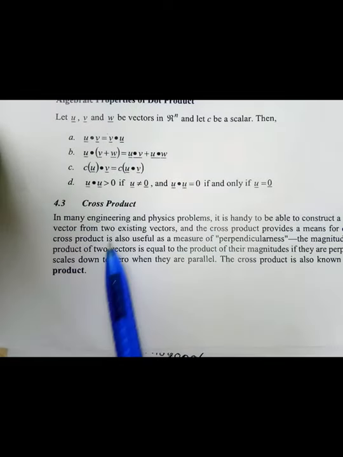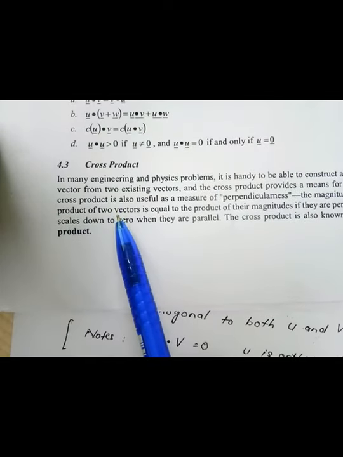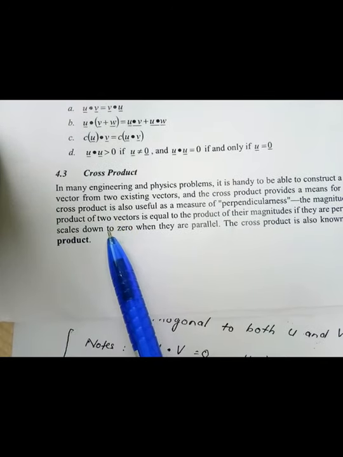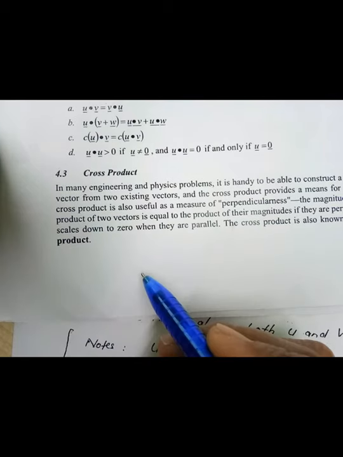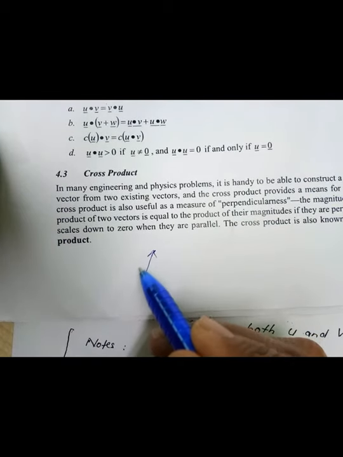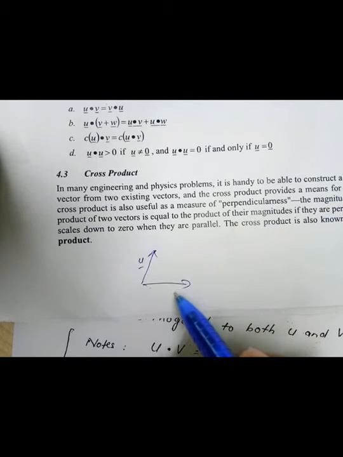Next is cross product. Cross product is to find a vector that is perpendicular to two given vectors. For example, we have vector u and we have vector v.